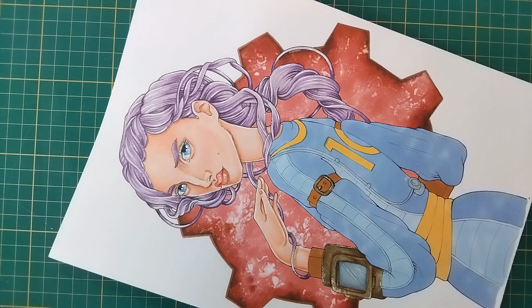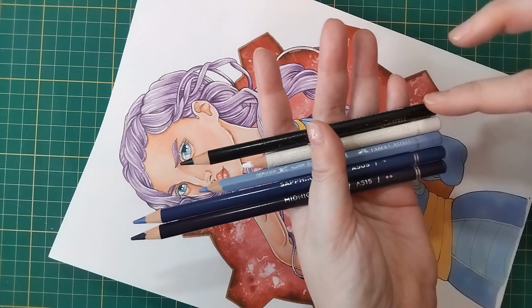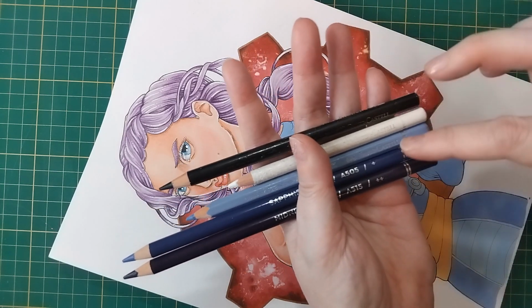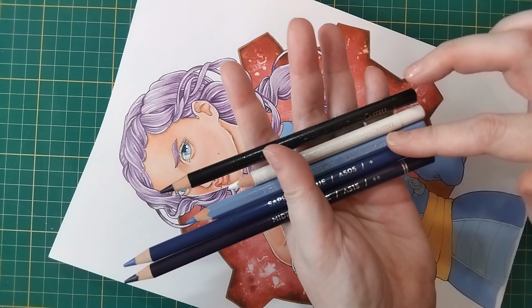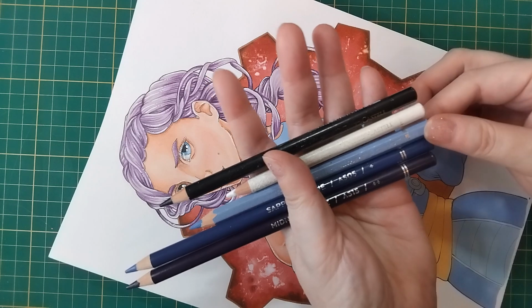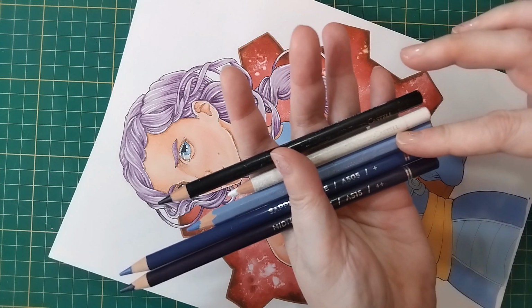Okay guys, today there isn't really super tons more left to do. I thought I'd start today with working on her jumpsuit here, so I've picked out a few colours that I thought I might be able to use for that. Here we go. Of course, I've got the Polychromos black and the white. I thought I might be able to bring in this Albert Dürer, I think it's called ultramarine light, is it? Yeah, light ultramarine. I thought I might be able to bring in that for a bit of a light shade.